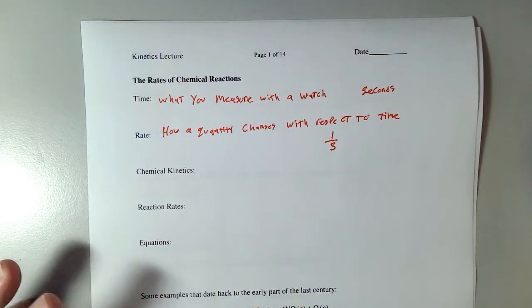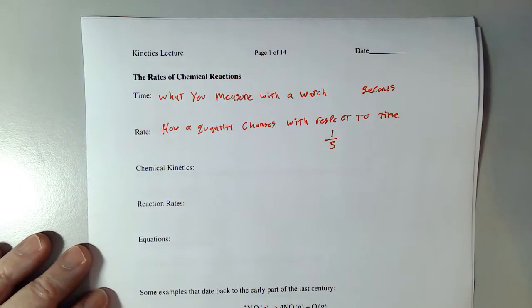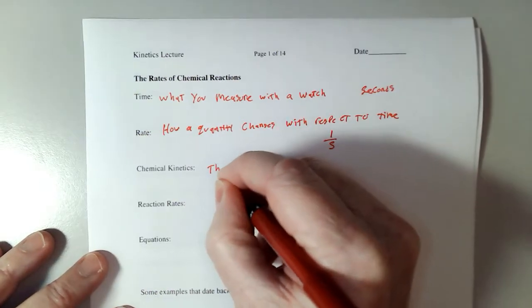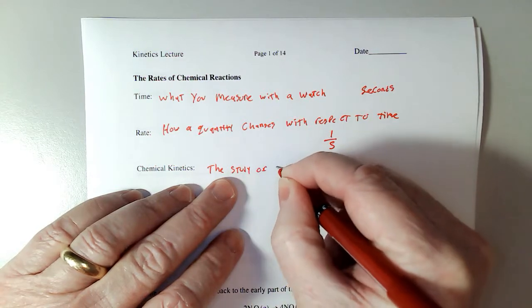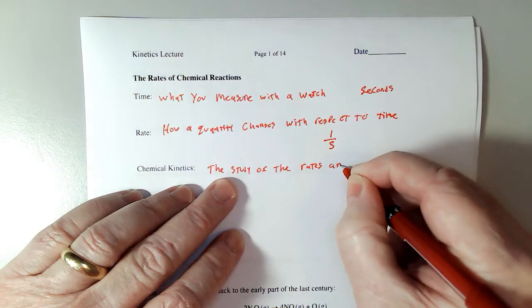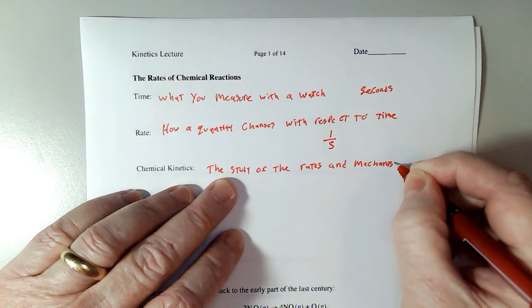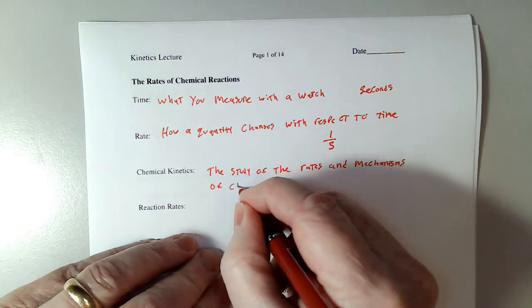Okay? All right. These two words must be understood. We have to be able to tell the difference between them. That is definitely something that's important. Okay, so then what is chemical kinetics? It's the study of the rates and mechanisms of chemical reactions.